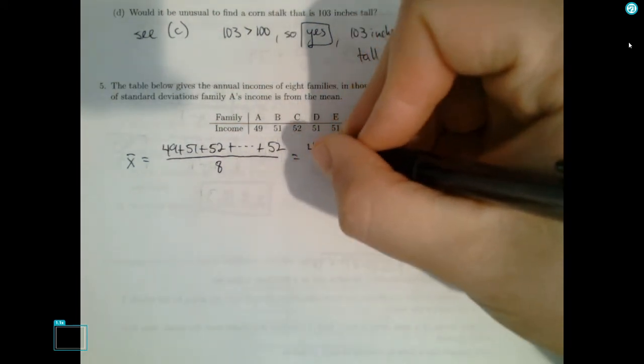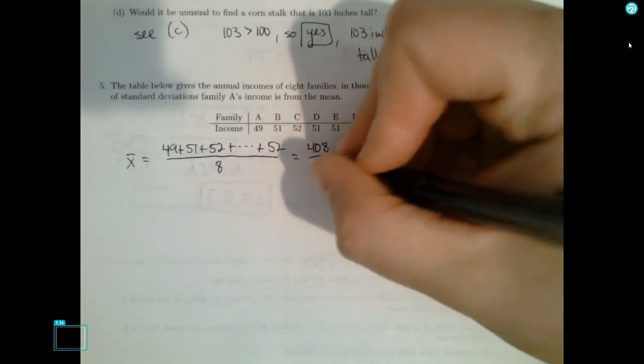We're going to divide by 8. That's 408 divided by 8, which comes out to 51. So the average salary looks like $51,000, right? Now we've got to find the standard deviation.